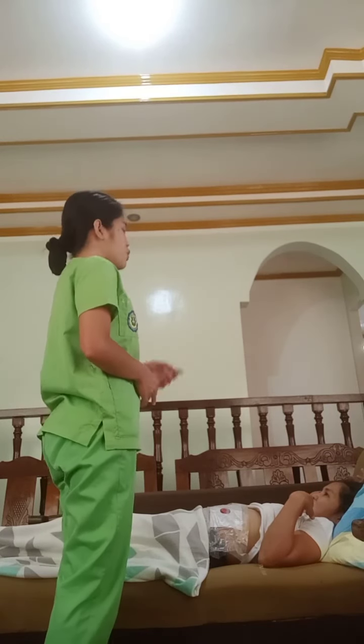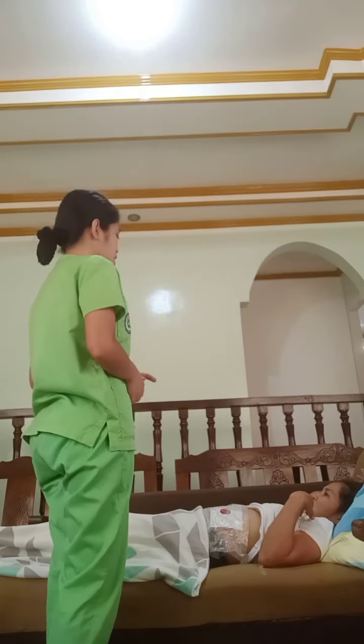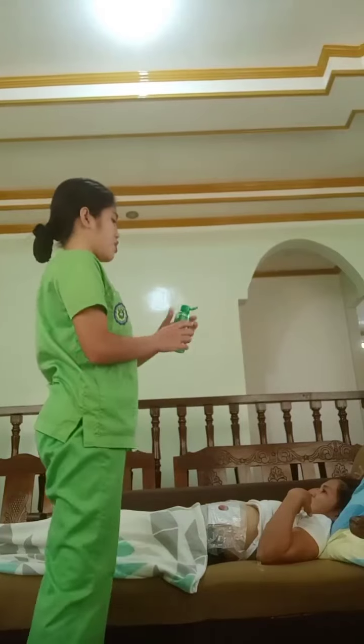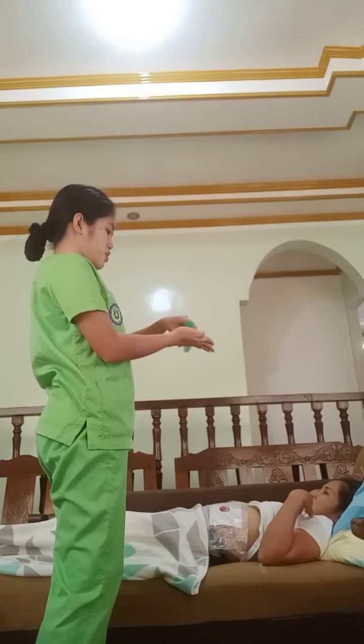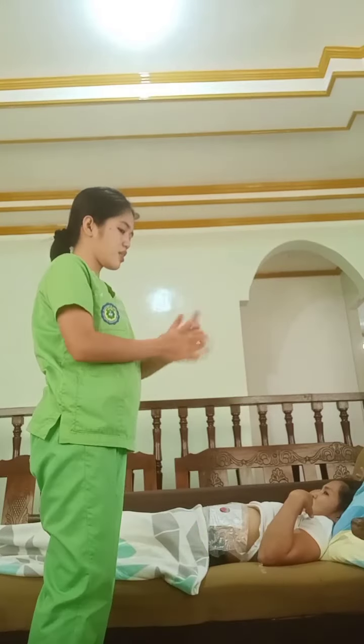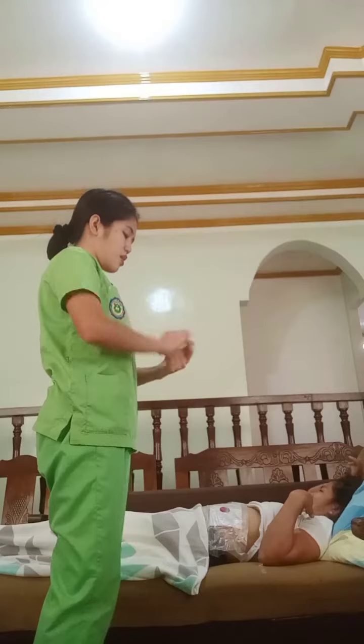The next is we need to provide client privacy by closing the door and closing the curtain. And next is we must wash our hands by performing hand hygiene. And then next is to put on gloves.